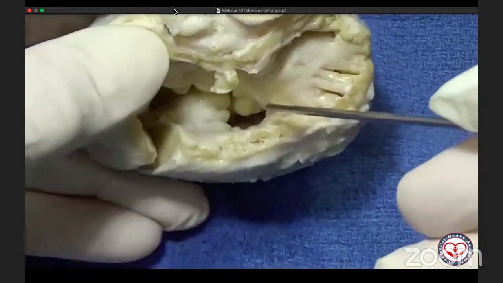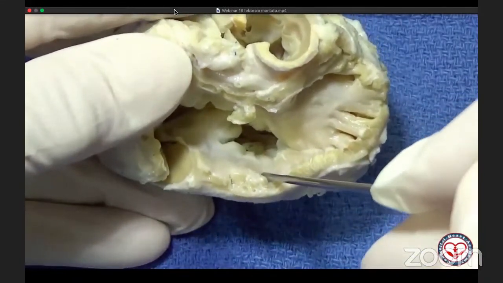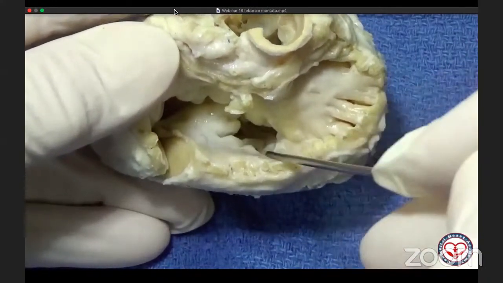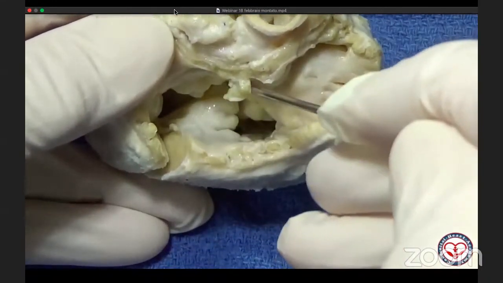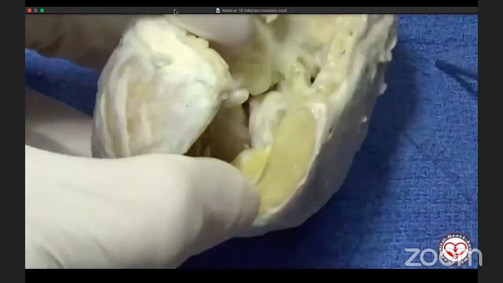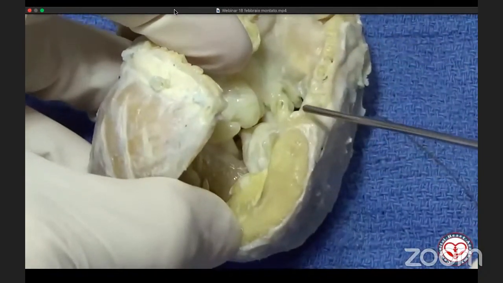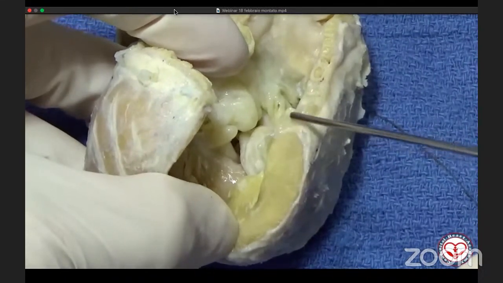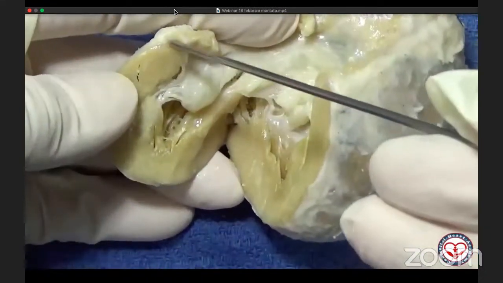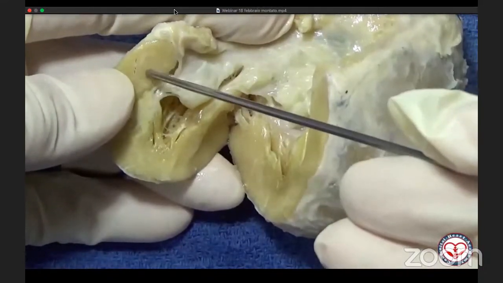The right atrioventricular junction hasn't been cut across, but you can see that the atrial musculature is clearly joined with the ventricular musculature. So here's the interventricular septum, and on the left I have cut across the inlet, and you can see that the left-sided atrial musculature is clearly joined with the left-sided ventricular mass.